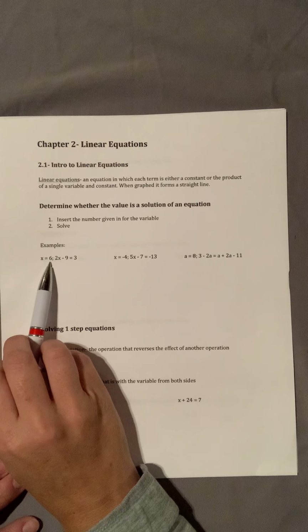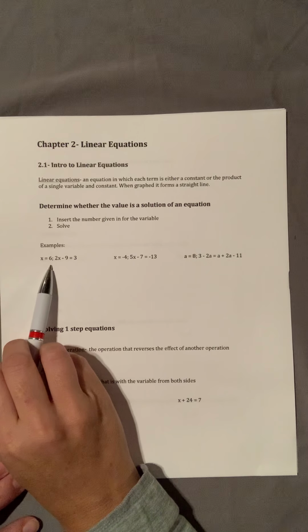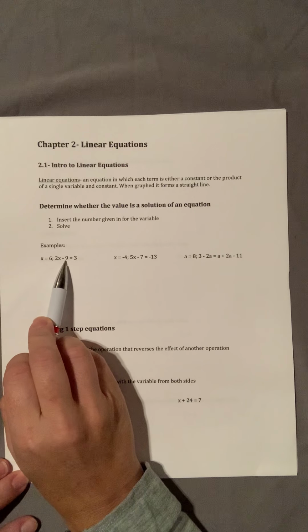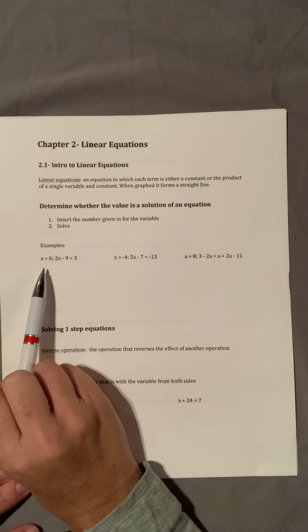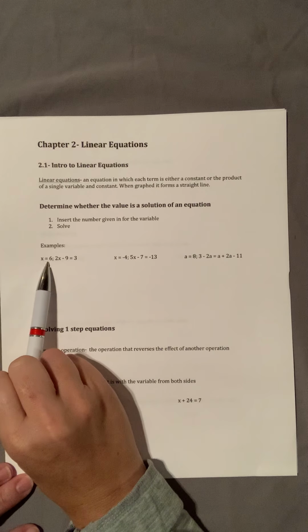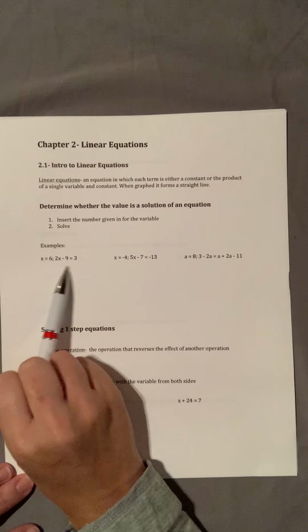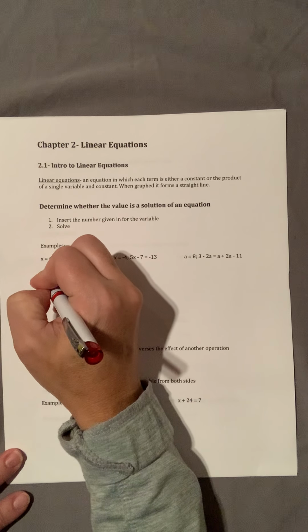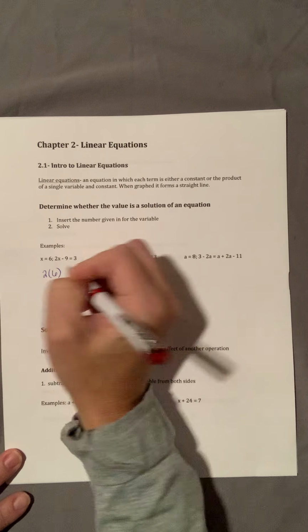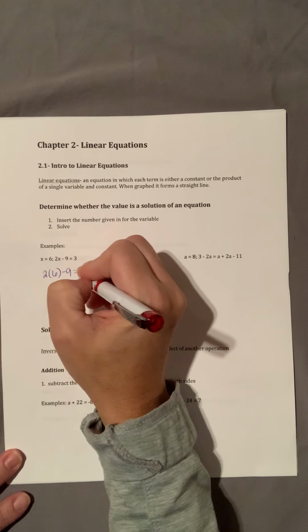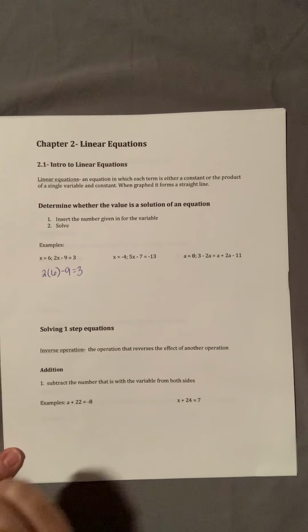It says x equals 6, and then 2x minus 9 equals 3. That means if you put 6 in where you see the x, will it make the statement true? Let's try.